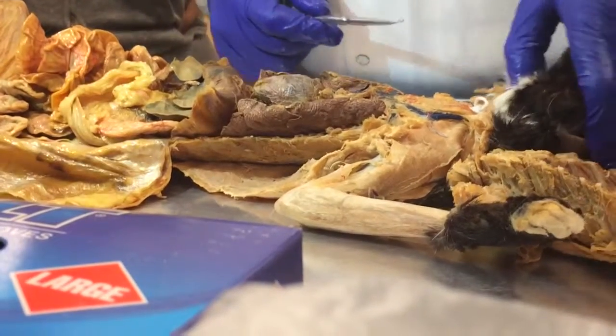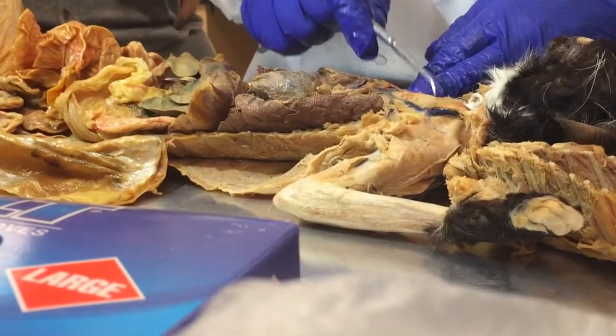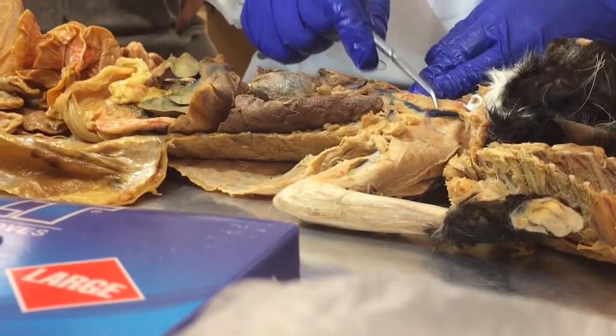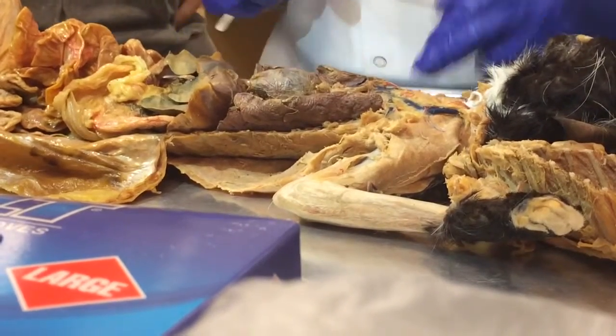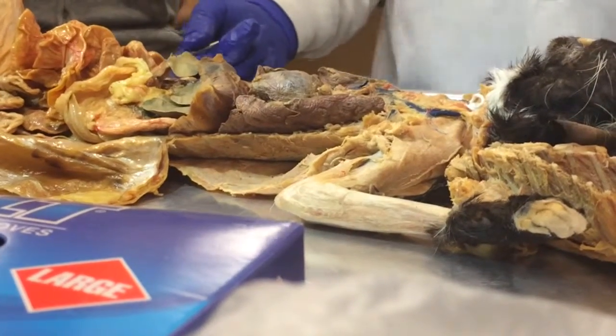So anyway, that's that. And then of course for the digestive, we will do the esophagus up here. I'll just put a sticker here because it's easier than putting it in there. Okay. So that's all digestive. So now we move on to the respiratory.